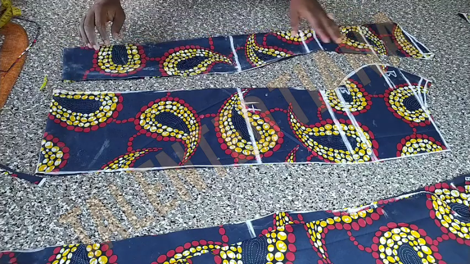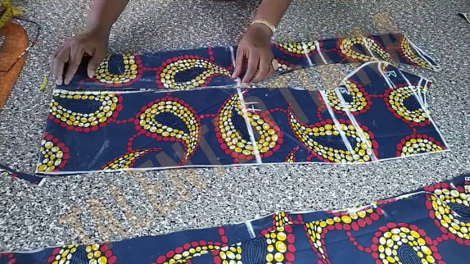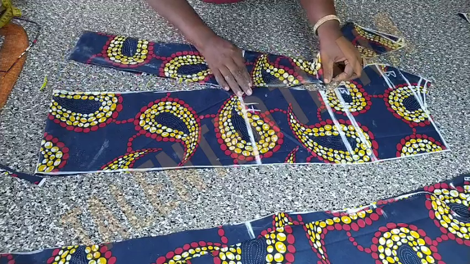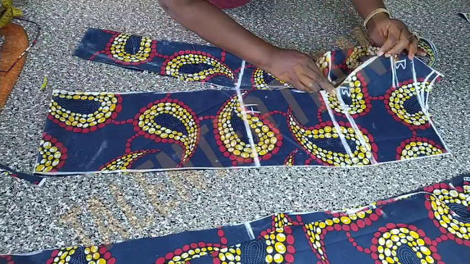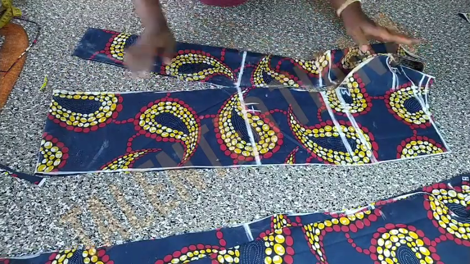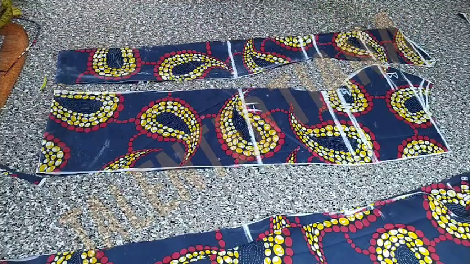My pattern, you can see how to join, and here will rise and give you a beautiful curve. Please stay tuned for the back drafting.